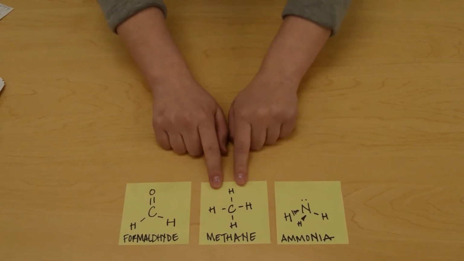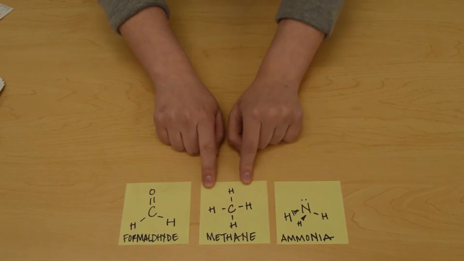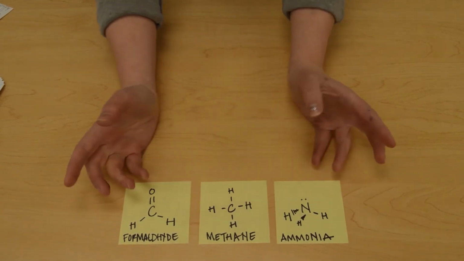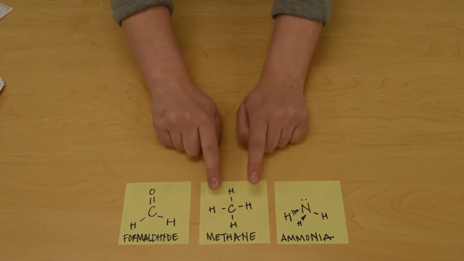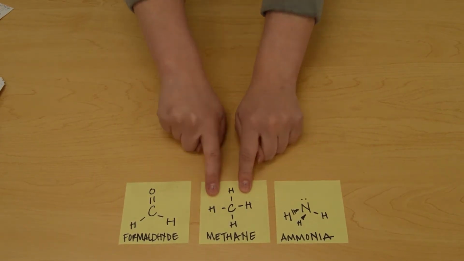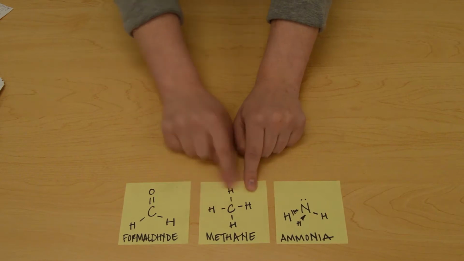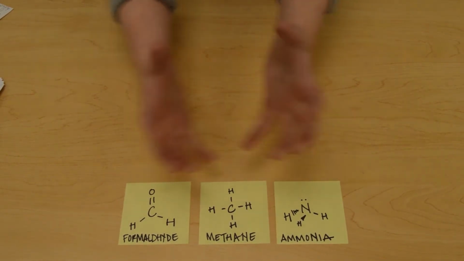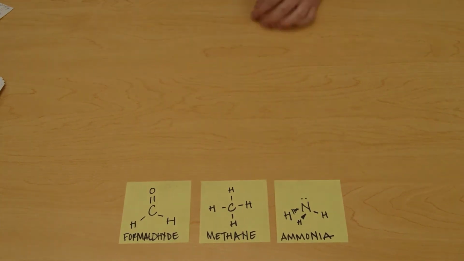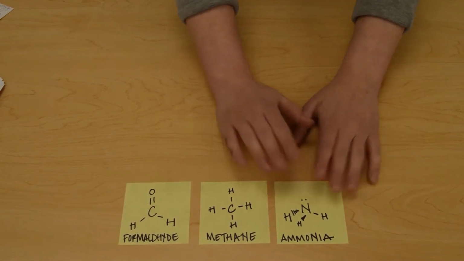Okay, let's move on to methane. Let's look. Is this a polar molecule? No, there are no polar bonds. We've already talked about this. If nothing is polar, then you have dispersion forces going on here. That's the strongest one in methane. That actually kind of makes sense because we know methane is gaseous at room temperature, so it just doesn't stick to itself that well.